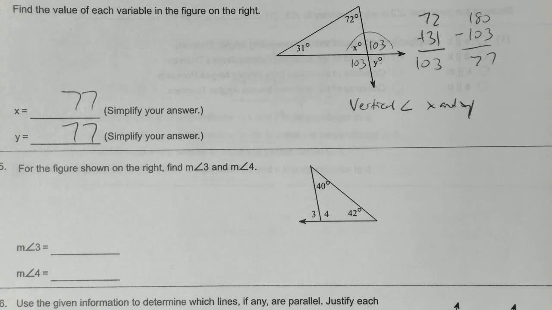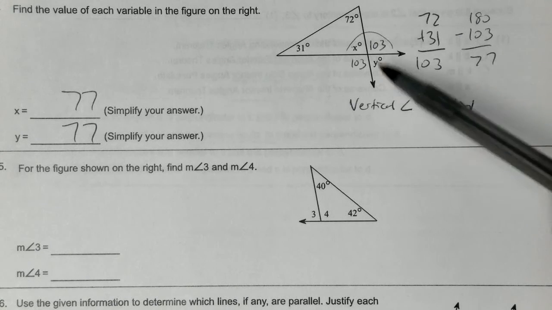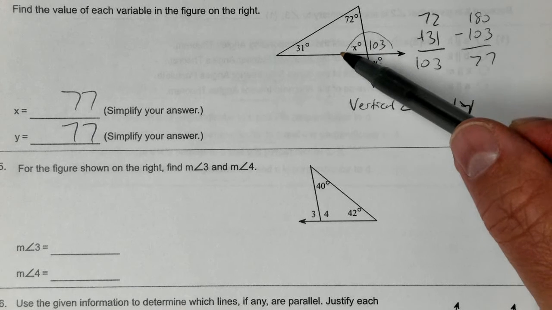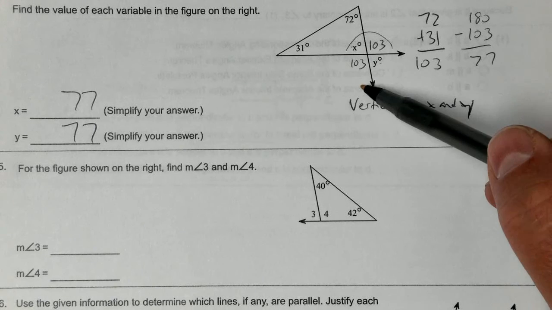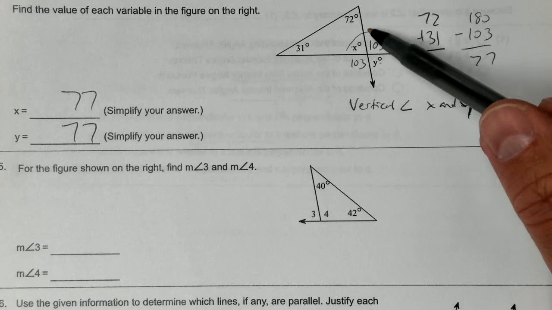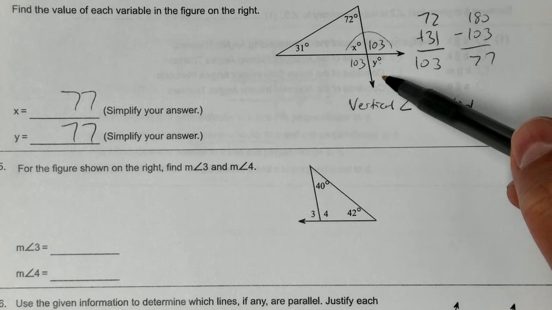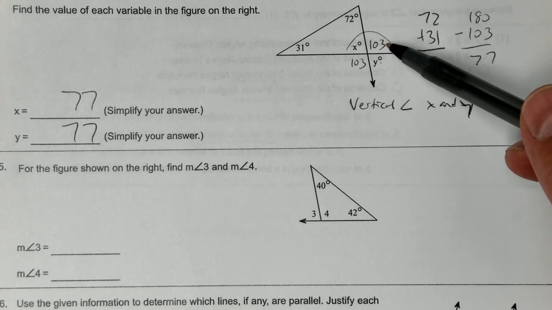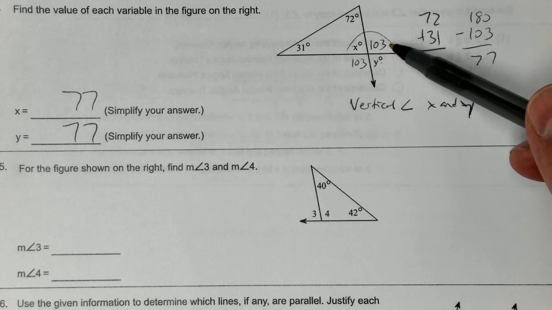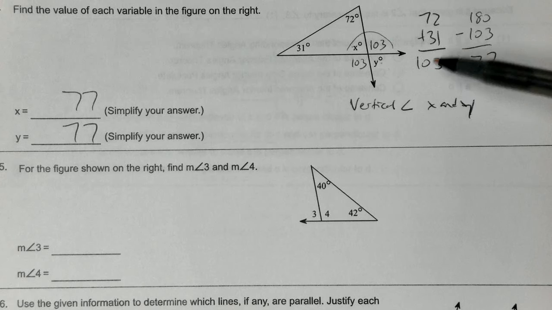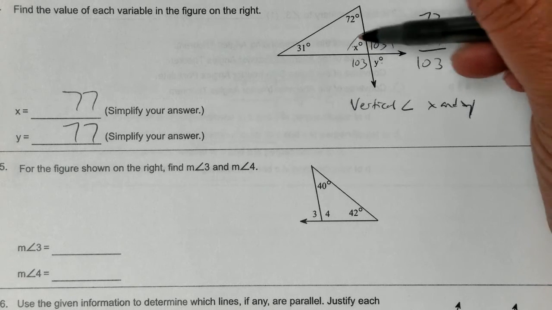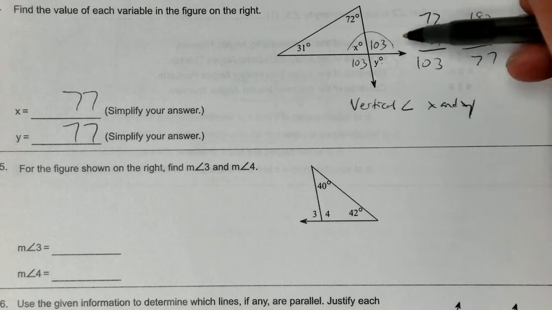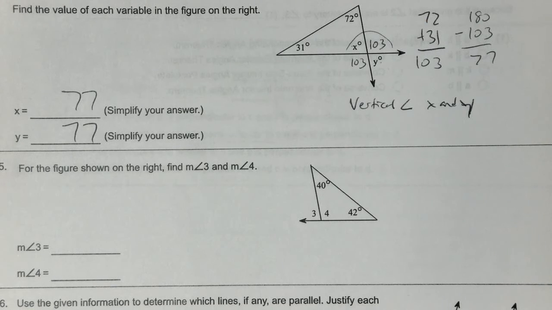So you have all kinds of combinations when you have a little thing like this. You've got a linear pair here, a linear pair here, a linear pair here, and a linear pair here. Y'all remember a linear pair is basically just two angles that add to make a straight line. So you add up to 180. And you've also got two sets of vertical angles. You have the X and Y vertical angles and your 103 vertical angles.